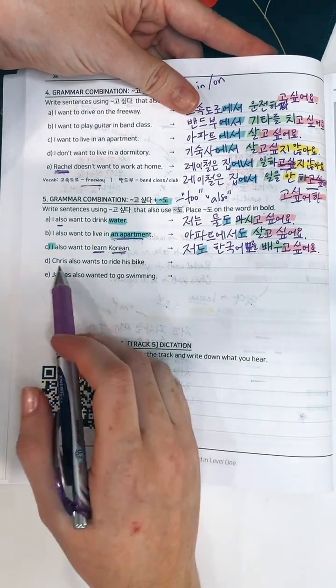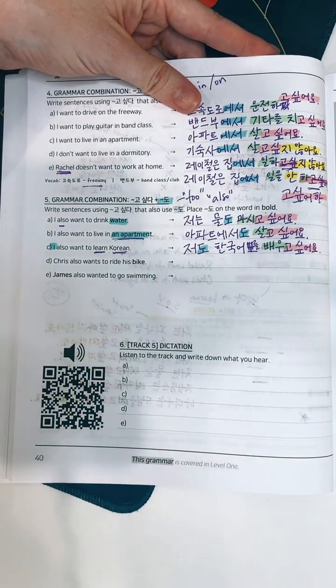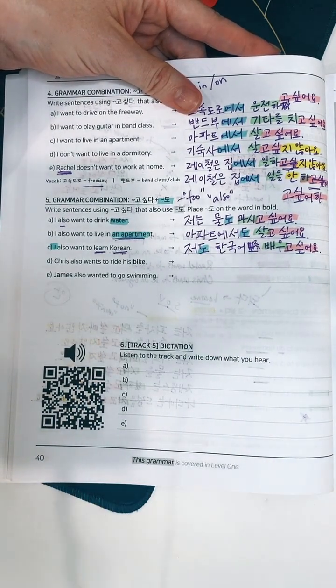Okay. Chris also wants to ride his bike. All right.